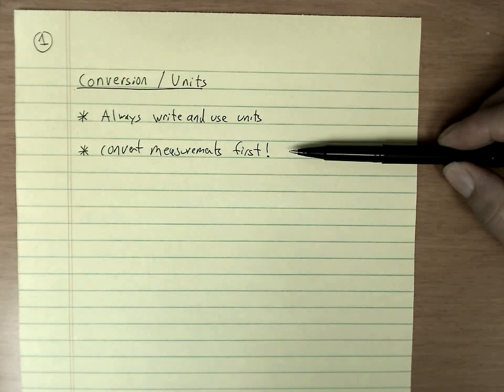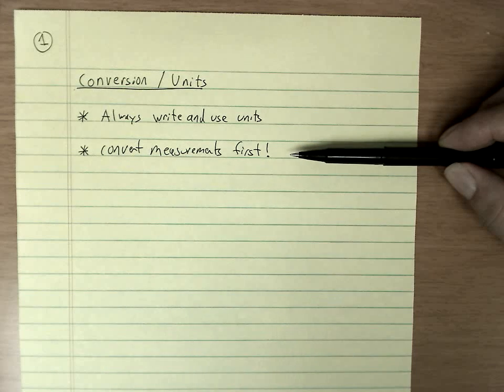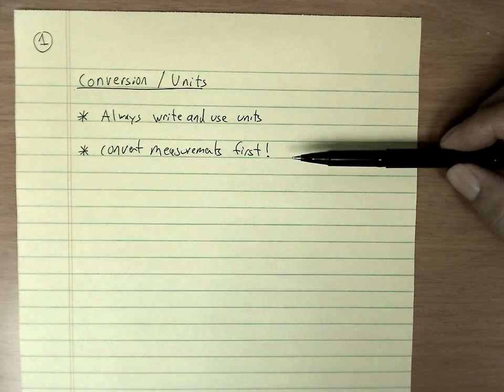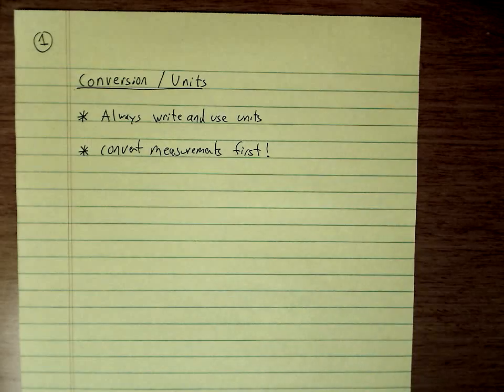Many times we need measurements in a different unit later in the problem. For example, feet might need to be put into inches. We'll convert these before we get involved in complex mathematics.